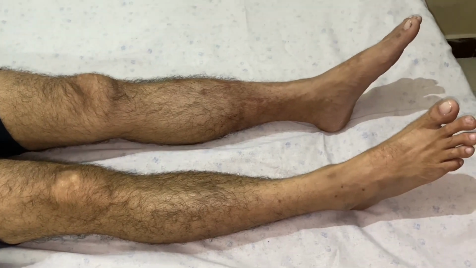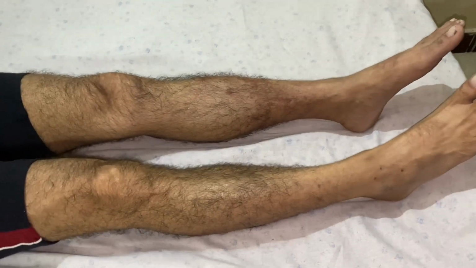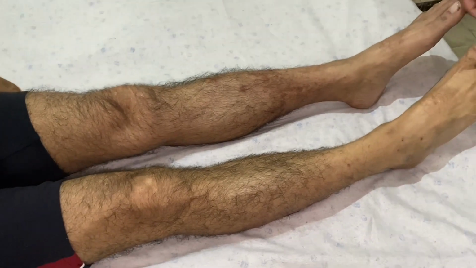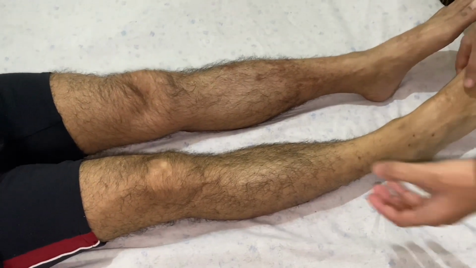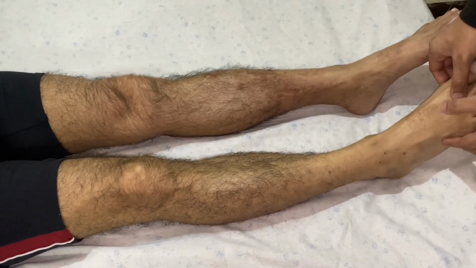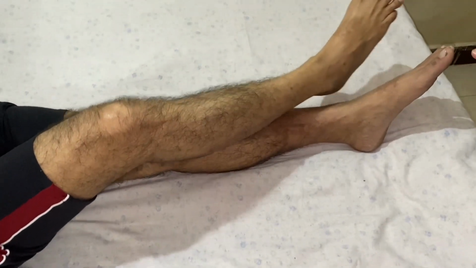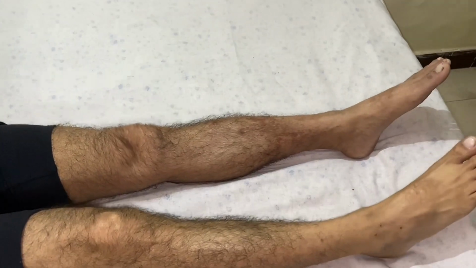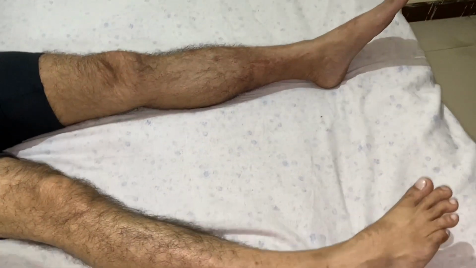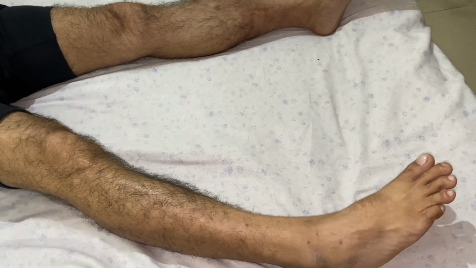For internal rotation, the patient instruction should be: while sitting, swing your lower leg toward the midline. For external rotation, the patient instruction should be: while sitting, swing your leg away from the midline.